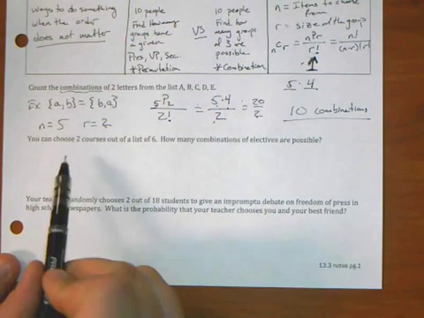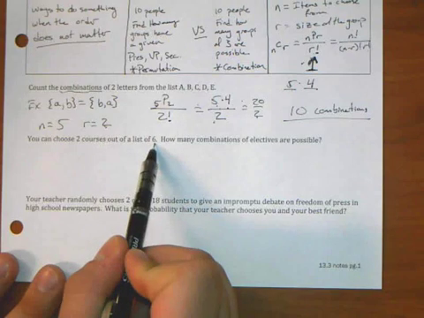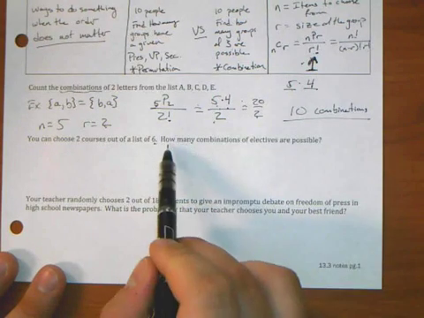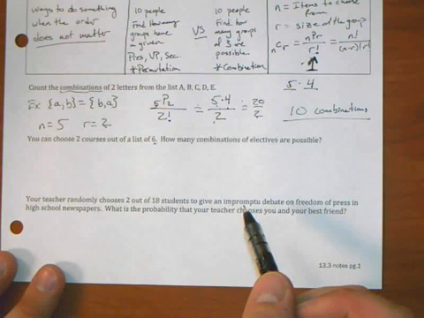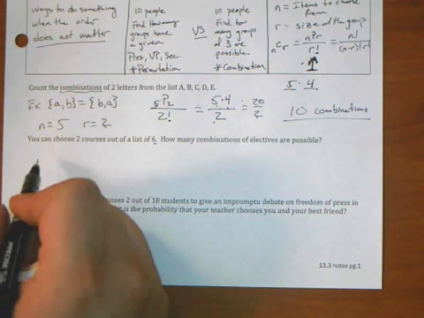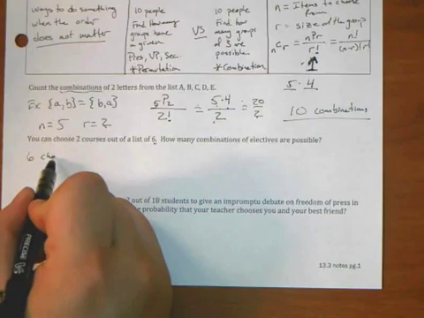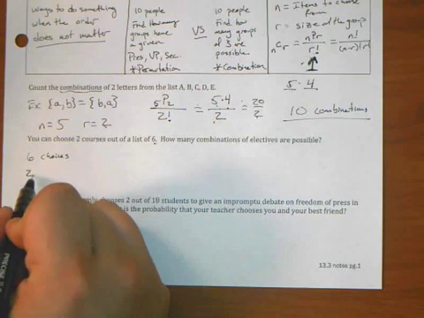So, same line of thought here. I'm going to choose 2 courses out of some list of 6. How many different combinations of these electives are possible? Well, I have 6 choices, and I'm picking 2.